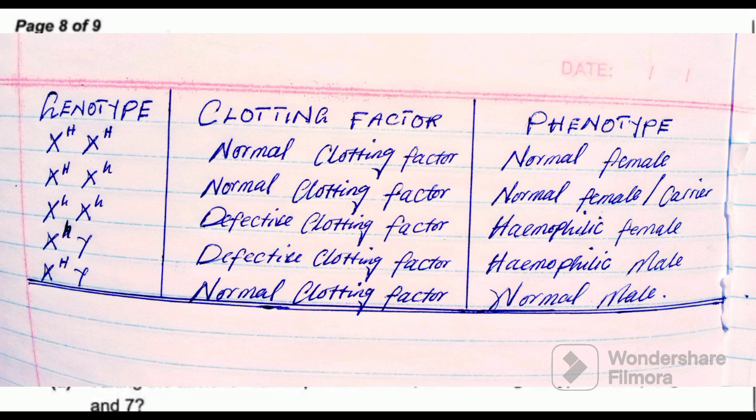The genotype X to the power capital letter H and Y has a normal clotting factor, and under phenotype, this is a normal male. X to the power small letter h and the Y chromosome has a defective clotting factor, and this person under phenotype is a hemophilic male.